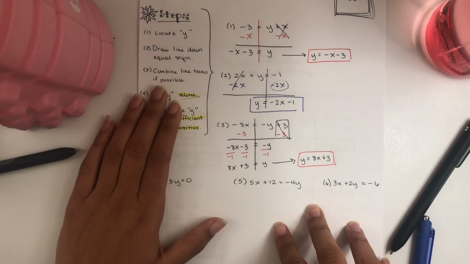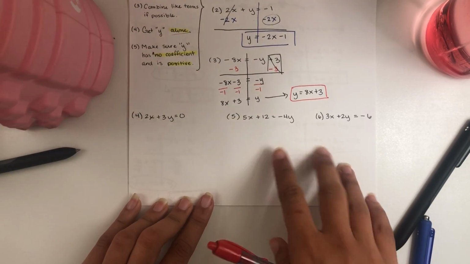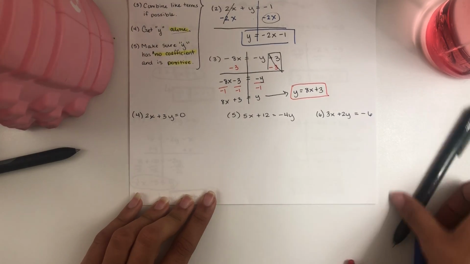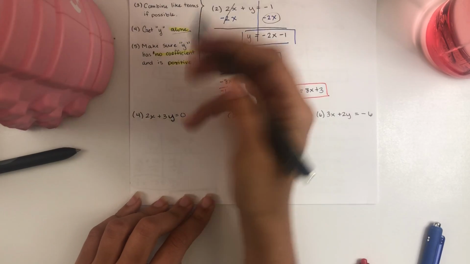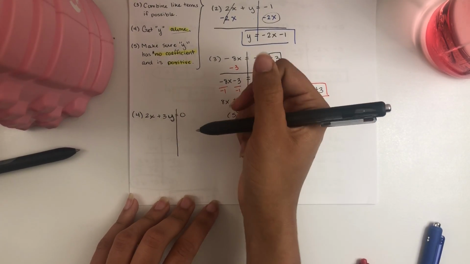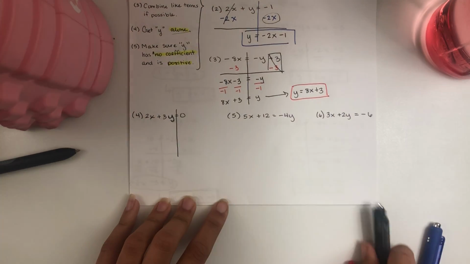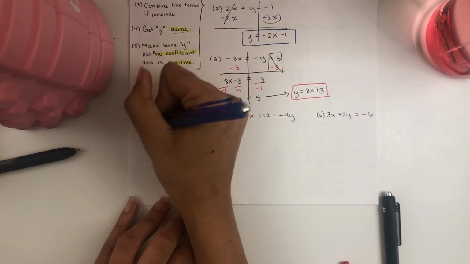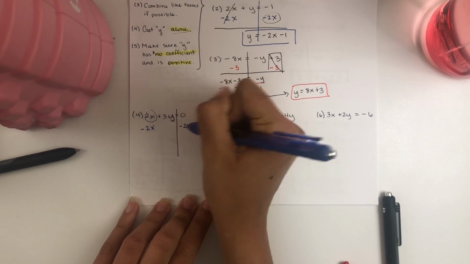All right, I'm going to be getting a little bit less explainy because I think at this point, you guys should be getting the hang of it. All right, number 4 does look a little bit weird, right? Locate y. Here's my y. Step 2, draw a line down the equal sign. All right. What do I have to do first to get y by itself? I have to get rid of this 2x. How do I do that? I subtract 2x on both sides.